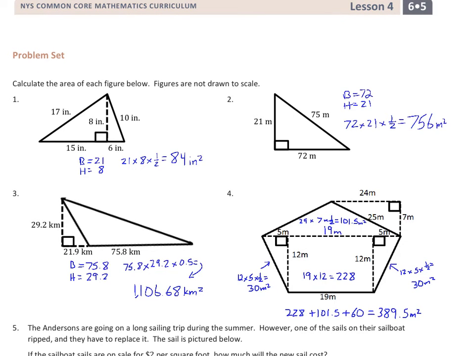All right, question 1. Base is 15 plus 6, which is 21, times our height, which is 8. And when we do that and then multiply it by 1/2 or divide it by 2, we get 84 inches squared. For question 2, our base is 72, our height is 21. When we multiply those, then multiply it by 1/2 or divide it by 2, we get 756 meters squared.